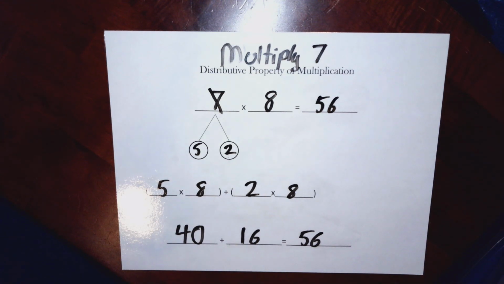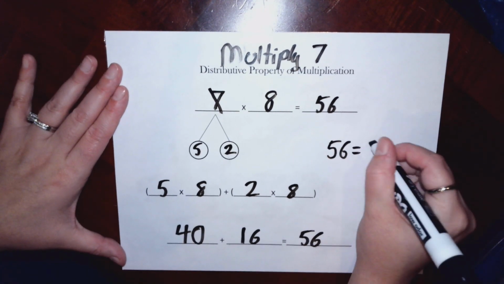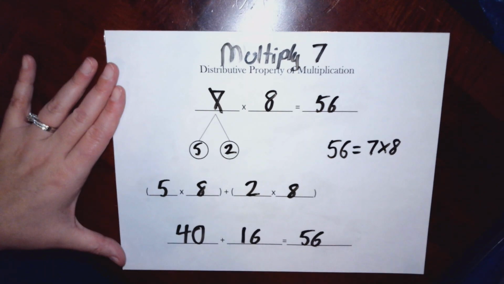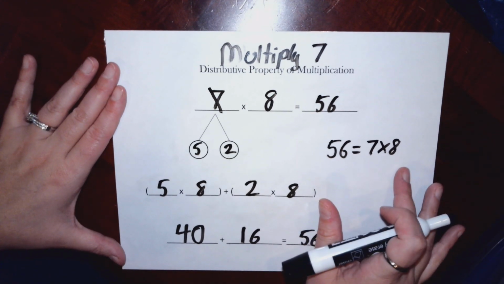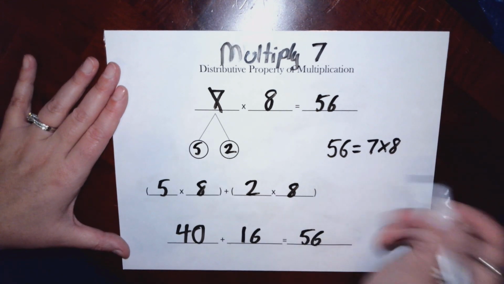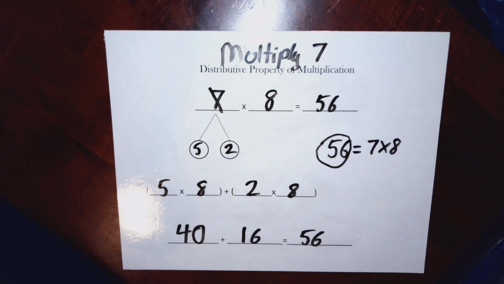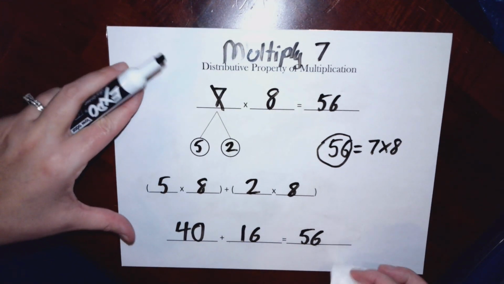Now, another thing, 7 times 8 seems to be a fact that so many kids struggle with. I like to say 5, 6, 7, 8. So if you think about it, 56 equals 7 times 8. So if you see 7 times 8, or 8 times 7, you would say 5, 6, 7, 8, and you'll think of 56 being the answer for 7 times 8. Sometimes I say that and my kids look at me and they're like, what are you doing? I'm like, 5, 6, 7, 8. What is 7 times 8? 56.